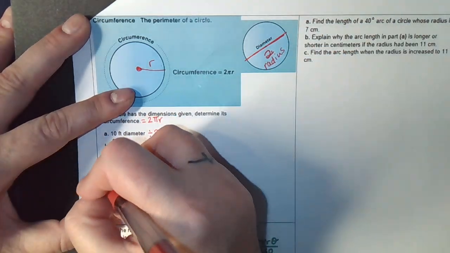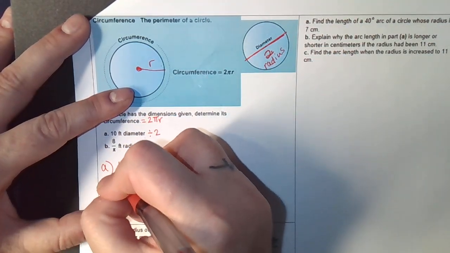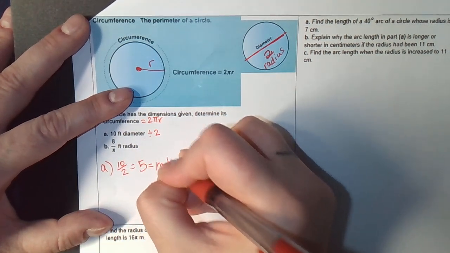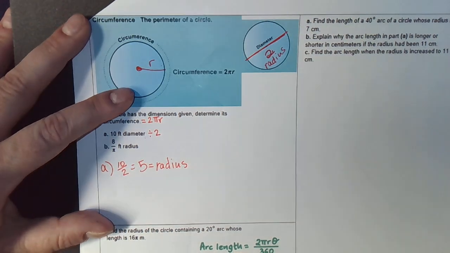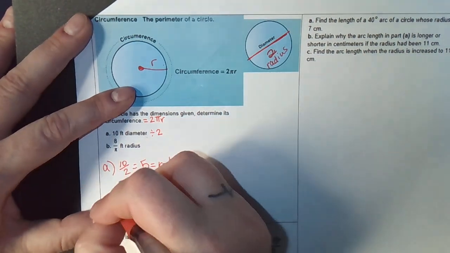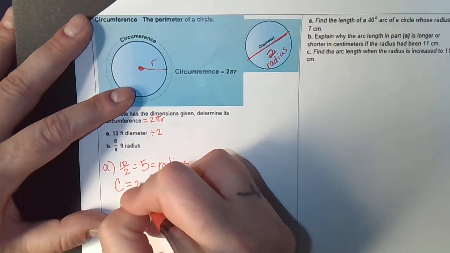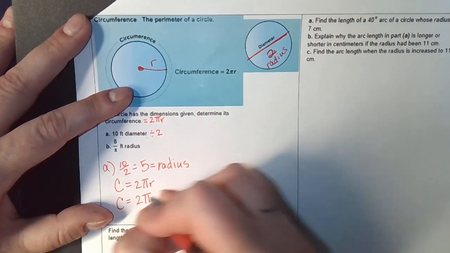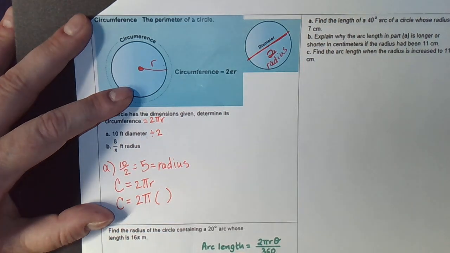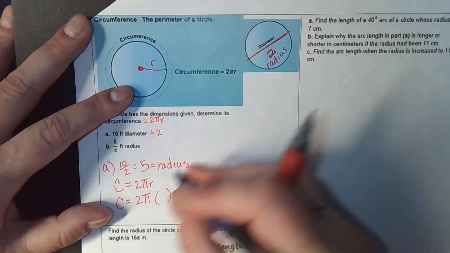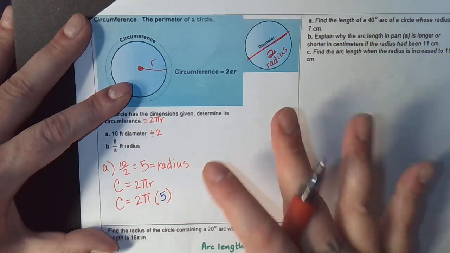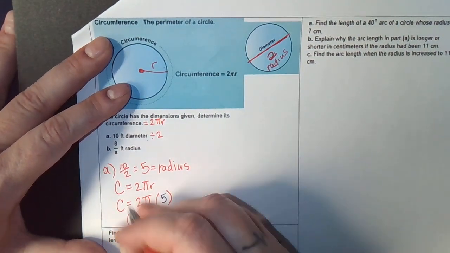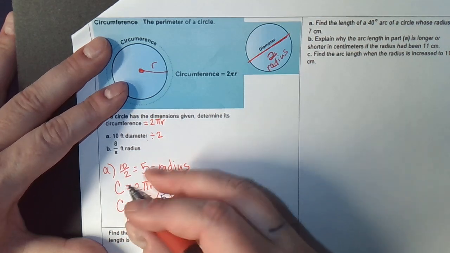And that means for part A, 10 divided by 2 is 5, and that's the radius. All right, now let's throw it in that formula, C equals 2 pi r. The C and the 2 pi stay the same. The r changes to whatever it is, 5. Then, when you multiply them in your homework, just multiply the numbers. 2 times 5 makes 10.